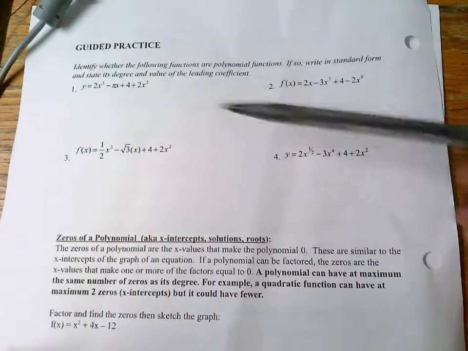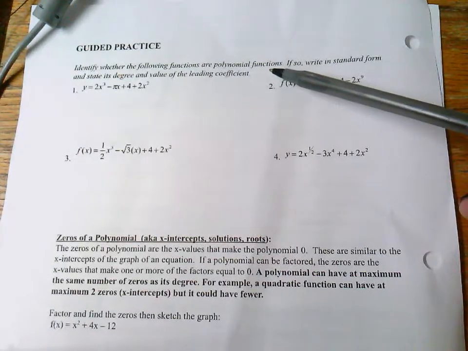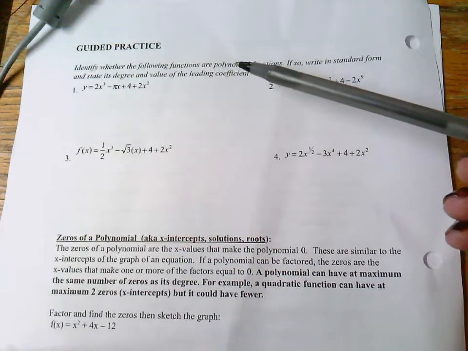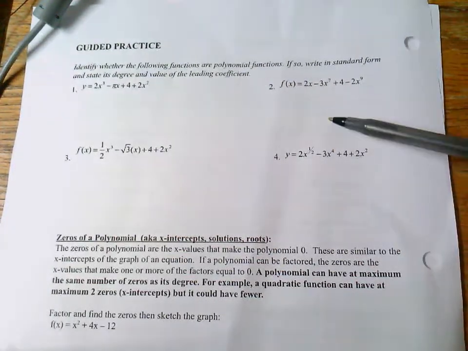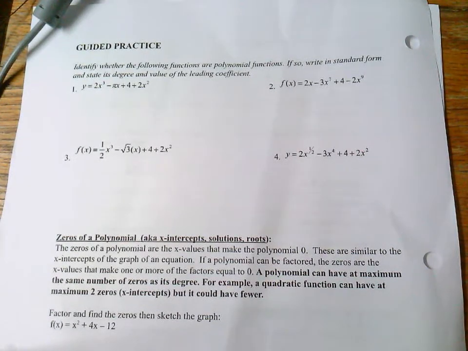I just wanted you to take a minute, pause the video, read through these 4 functions, and decide if it's a polynomial or not. Then write it in standard form and state the degree and leading coefficient. I'll give you a hint. There's only one of these functions that fails as a polynomial function. So take a minute, pause the video, come to your conclusion. Decide which of these 4 functions you think fails. There's only one that fails. In 5 more seconds, I'm going to say the answer. I hope you paused until you came up with your conclusion.